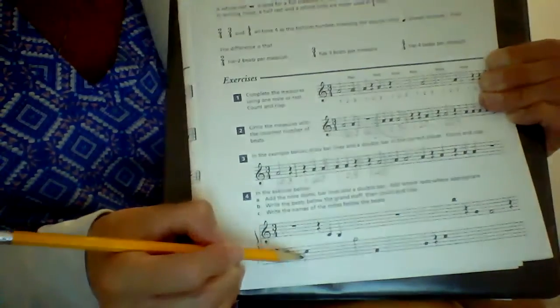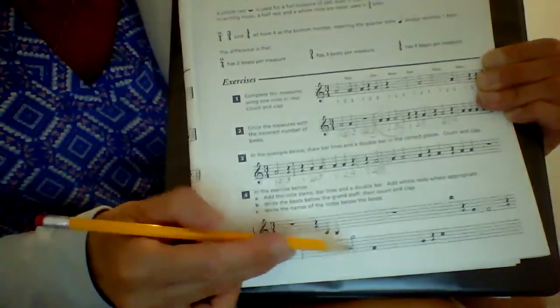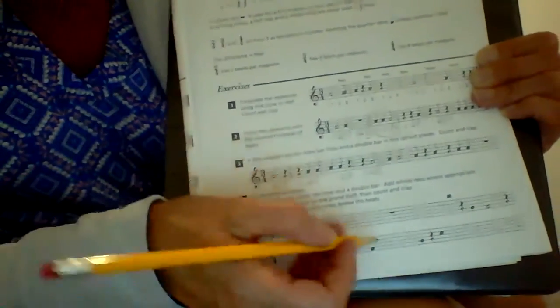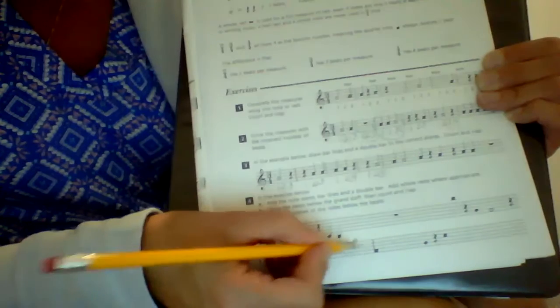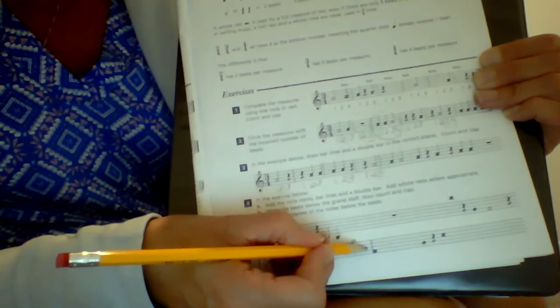Down on the left, down on the left, up on the right, up on the right, down on the left. Okay, this one's below, so it's going up on the right. It's below the third line. Here's the third line. It's below it.